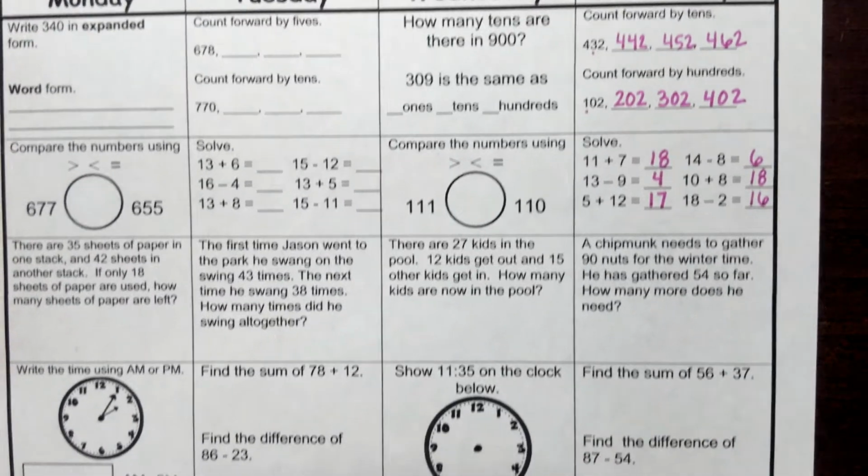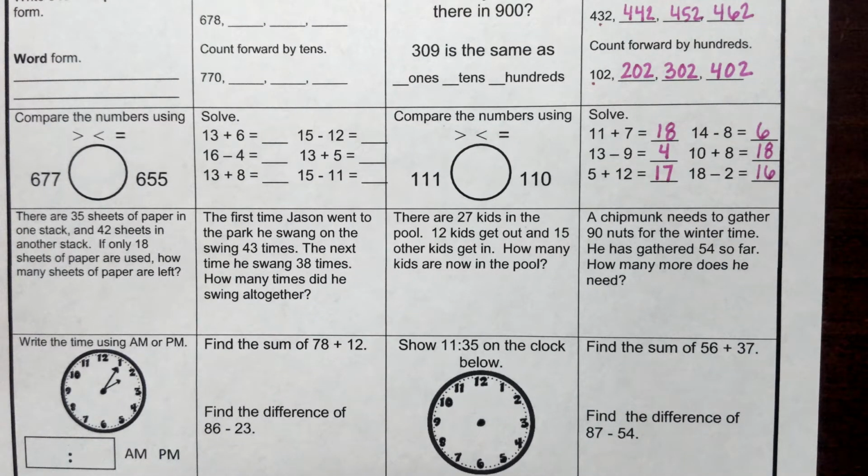A chipmunk needs to gather 90 nuts for the winter time. He has gathered 54 so far. How many more does he need? So when we think about this problem, we can really solve it in two ways. We can solve it with subtraction, or we can solve it with addition. So let's take a look at both of those.